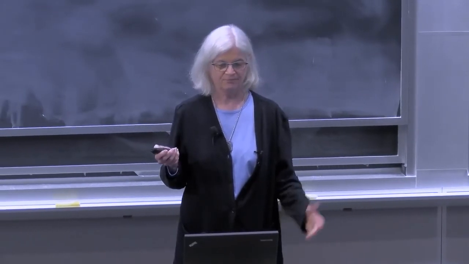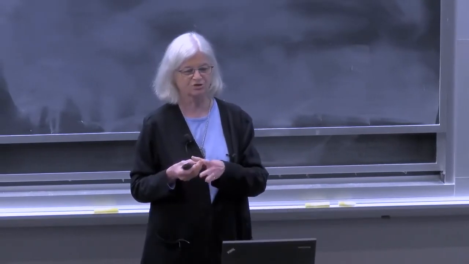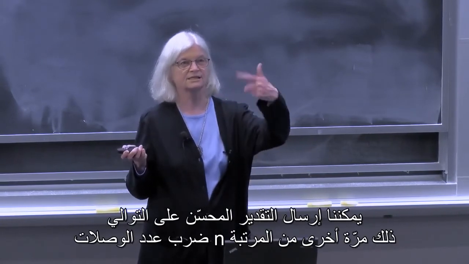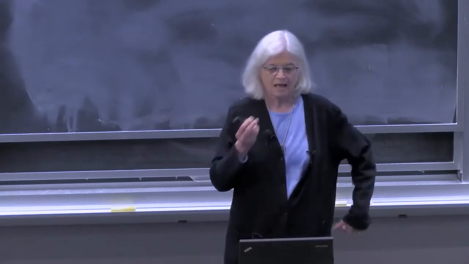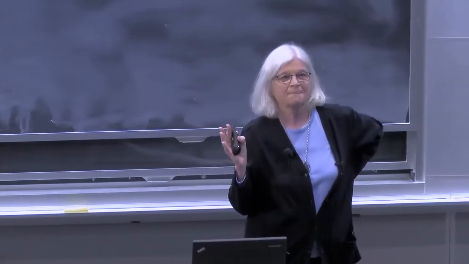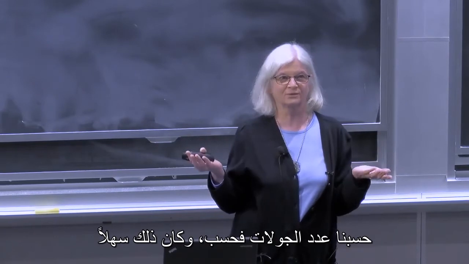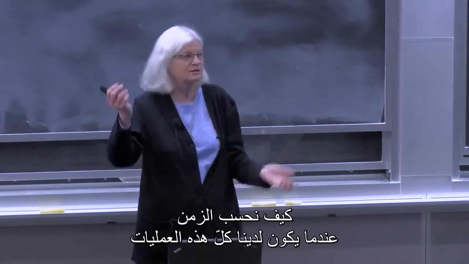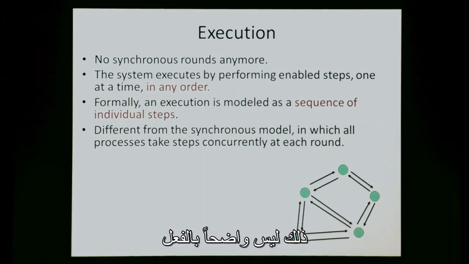All right, so that's how an asynchronous system operates. We can analyze the message complexity of this. The total number of messages sent during the entire execution, at worst, on every edge, you can send successively improved estimates, so that's, again, order n times the number of edges. Time complexity is an issue. When we had synchronous algorithms, we just counted the number of rounds, and that was easy. But what do we measure now? How do we count the time when you have all these processes and channels taking steps whenever they want? So this really isn't obvious.